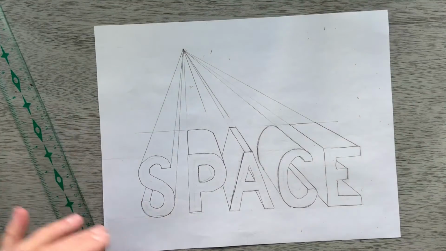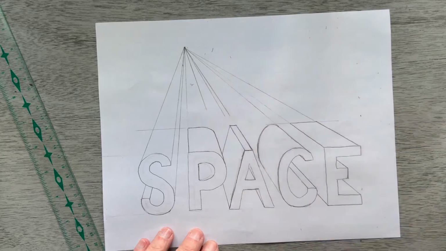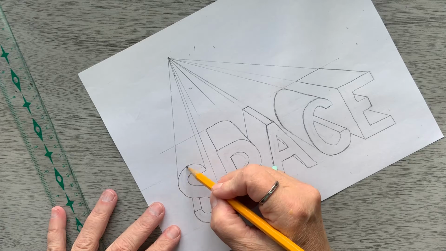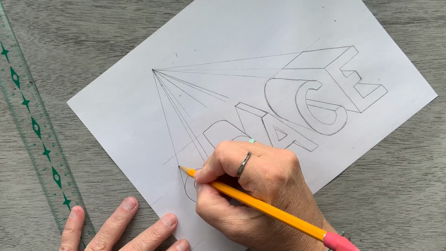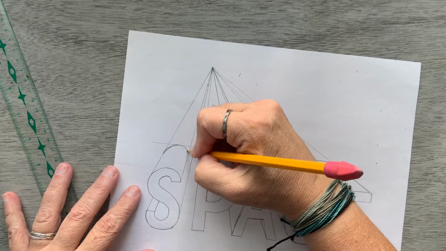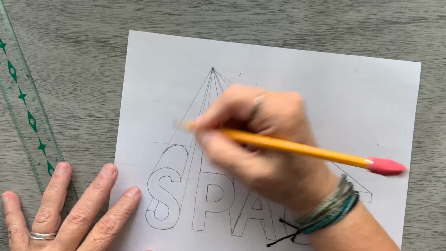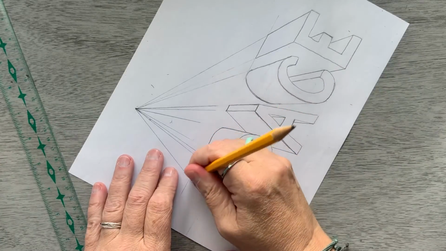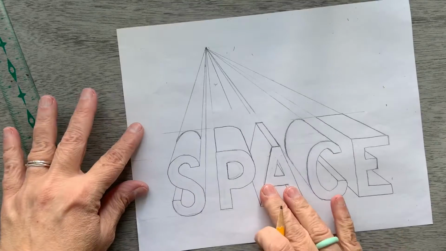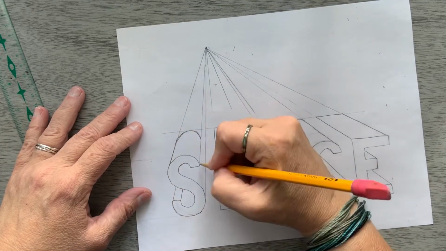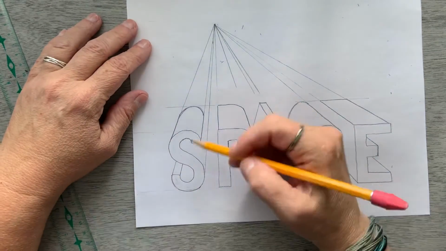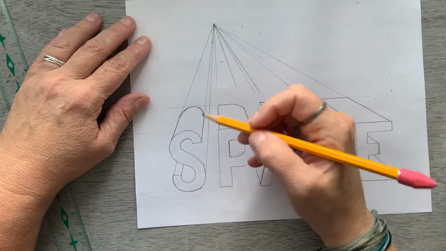Now the S is going to be a little tricky because it has so many curves. So this curve, pretty basic curve. We're going to curve that way and curve down. Curve this way and okay, there you go. That'll do. But we also have to address this curve because we can see it.